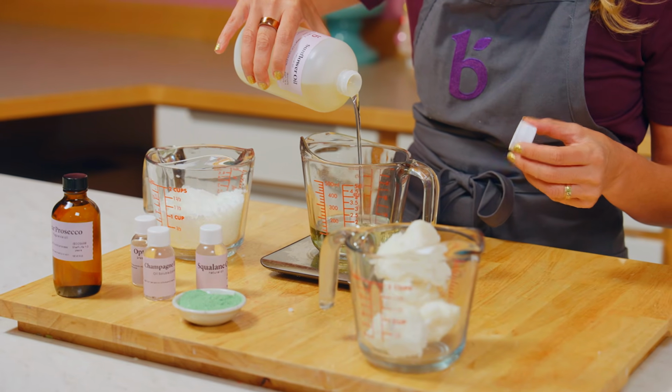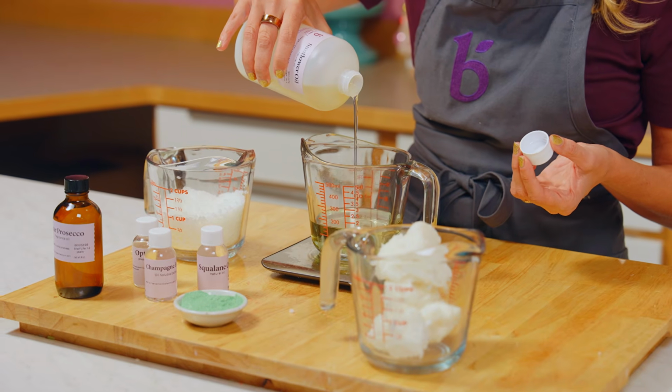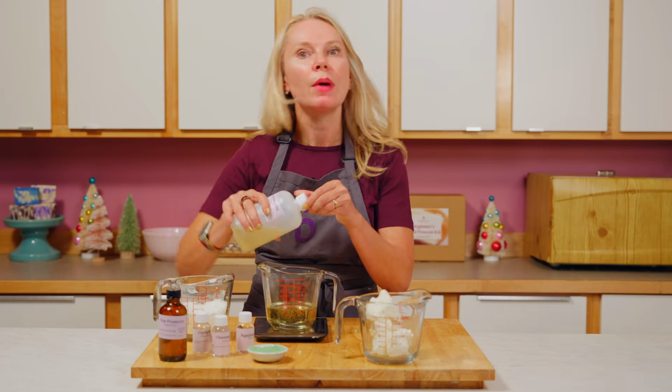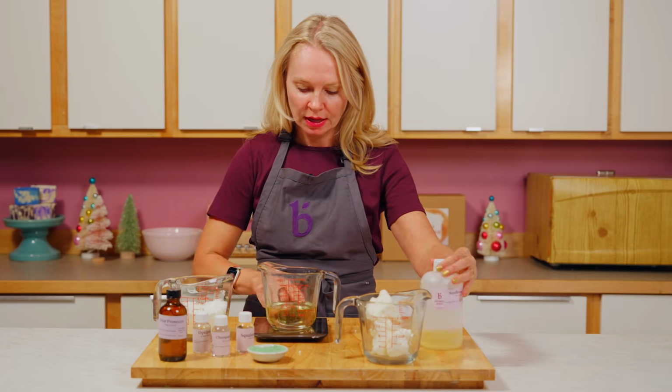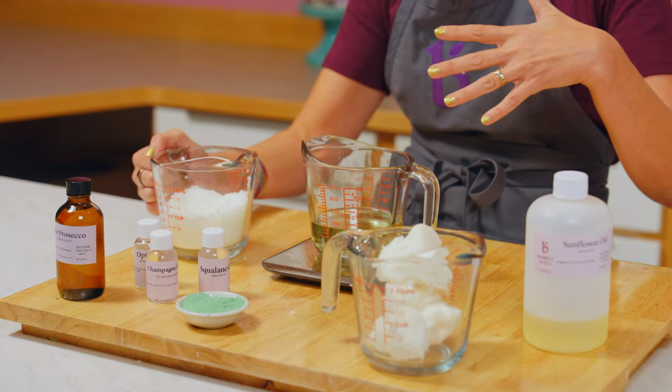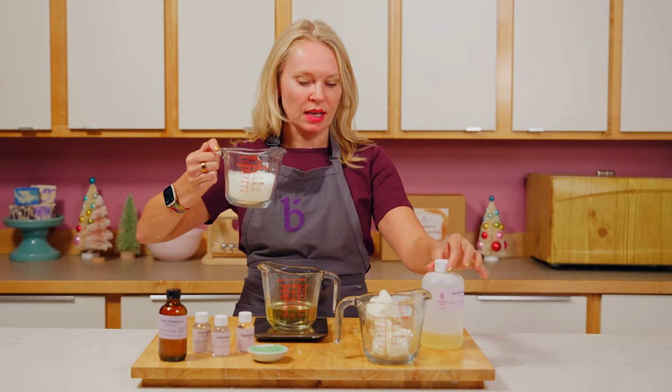I'm weighing everything out, because lotion making is indeed a big time science. So you always want to weigh everything out. You don't want to just be eyeballing it or going by volume, because the different oils and waxes have different specific gravities, which means 5 ounces of this will have a different volume than 5 ounces of our sunflower seed oil.